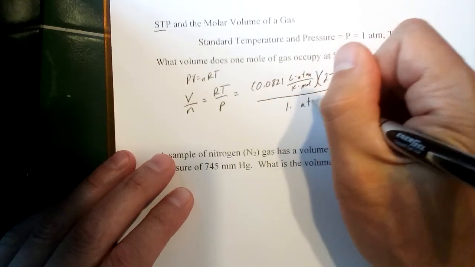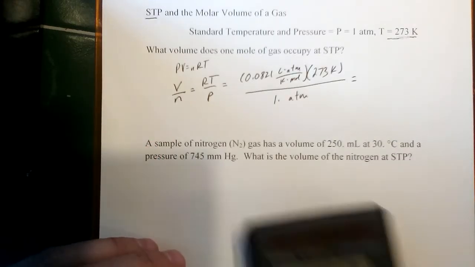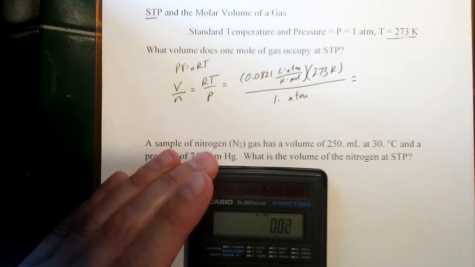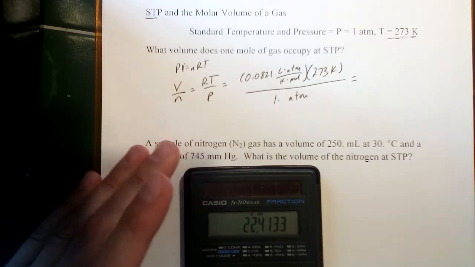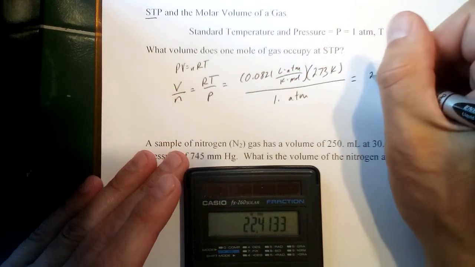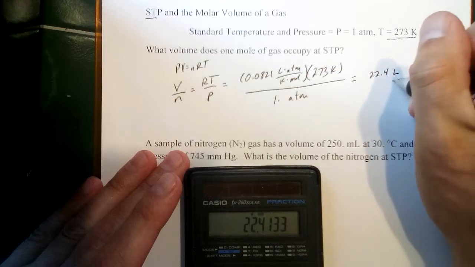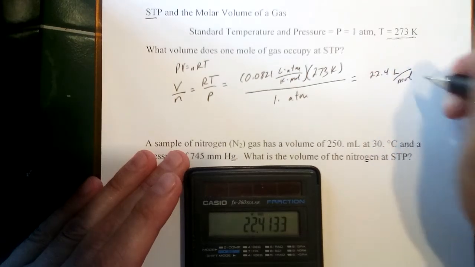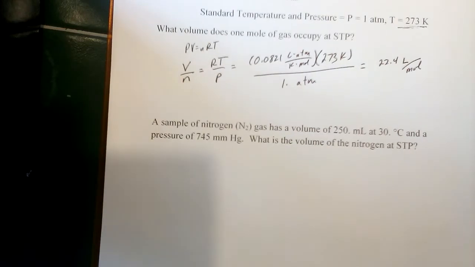So it's not a one significant figure value there, it's exact for STP. So really this is just R times 273. And this comes out to 22.4. So 22.4 liters corresponds to 1 mole of gas if you're at STP.